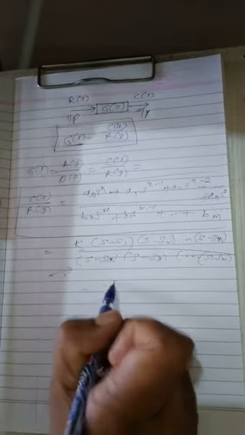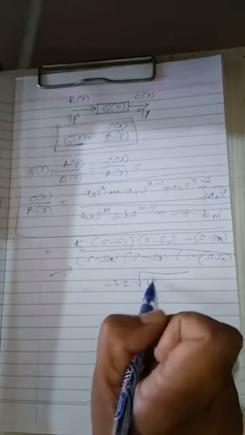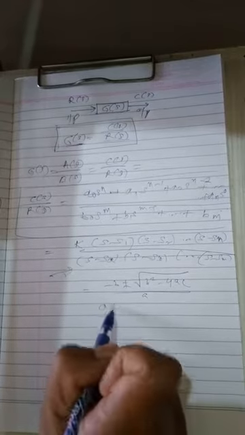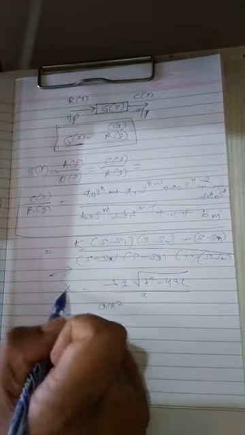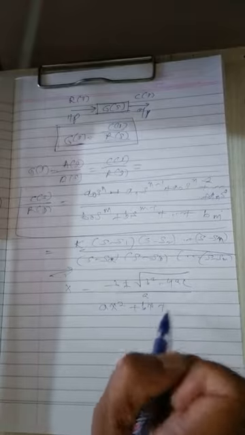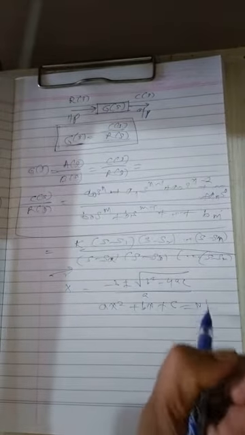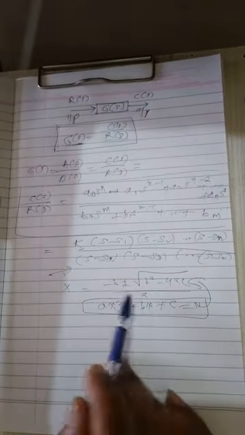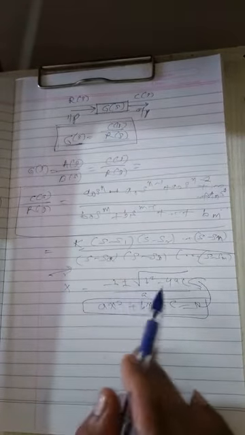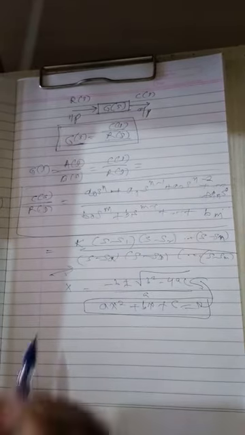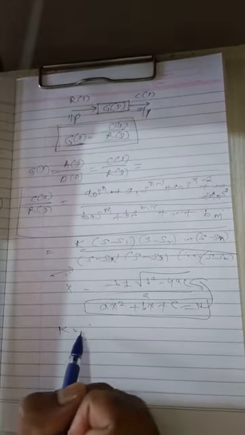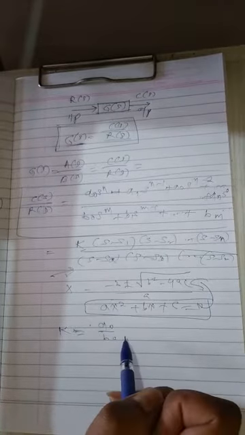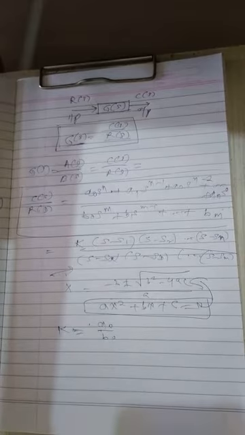You know the formula, minus b plus minus under root of b square minus 4ac divided by 2a, where ax square plus bx plus c is equal to 0 for this equation. So we determine the roots or factors by using this formula. Here k is nothing but a0 by b0, which is known as the gain factor of the transfer function.